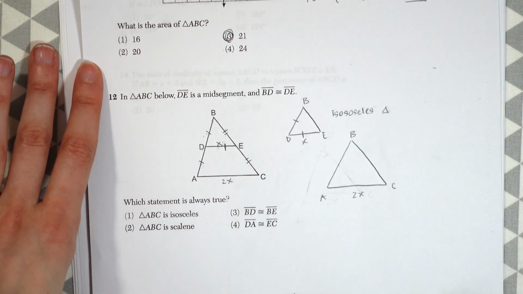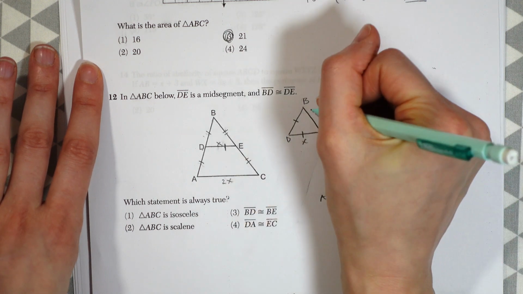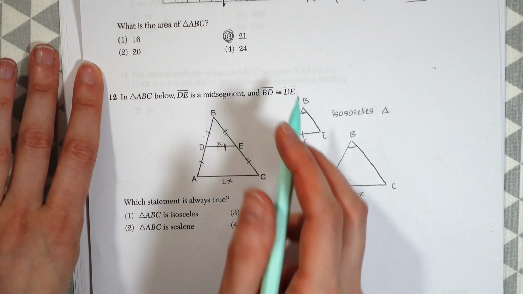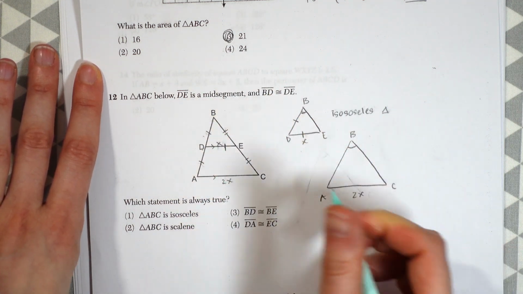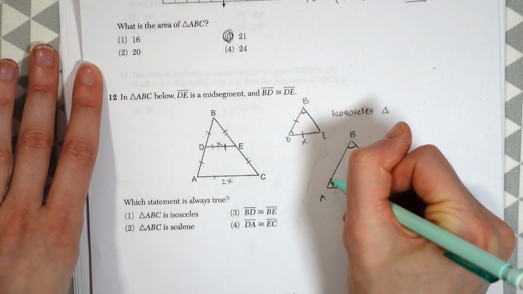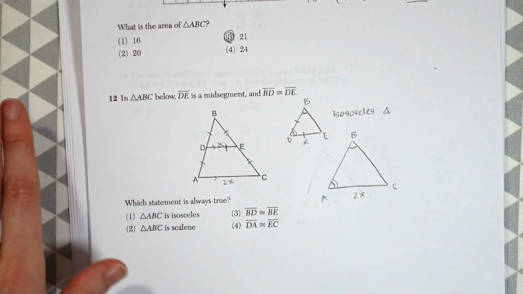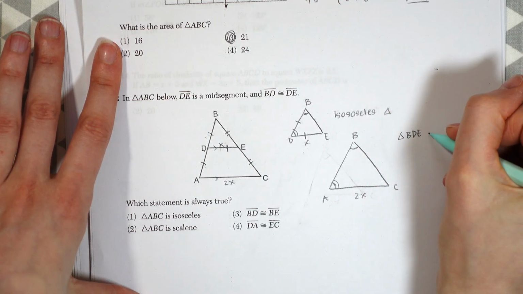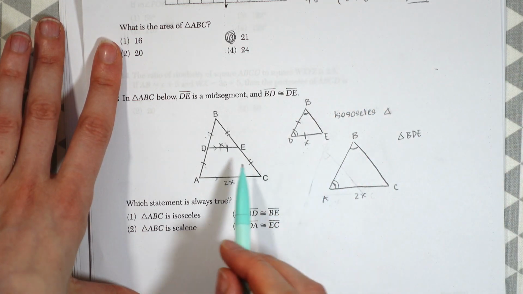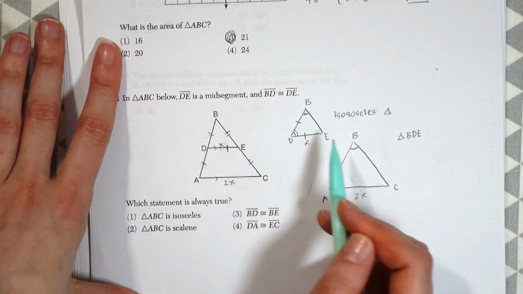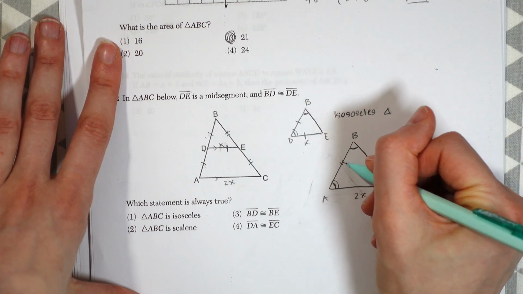Another thing is these two triangles are going to be similar to each other by angle. They share this angle B. And whenever we have a mid-segment, it's always parallel to the base, so we know that these angles are going to be congruent to each other as well: angle D and angle A. So by angle, these two triangles are similar, and their sides are in proportion. So this is x, this is 2x. And because the smaller triangle they gave us is isosceles, this bigger triangle is also going to be isosceles.